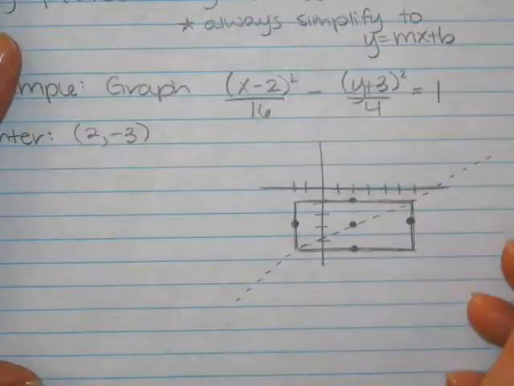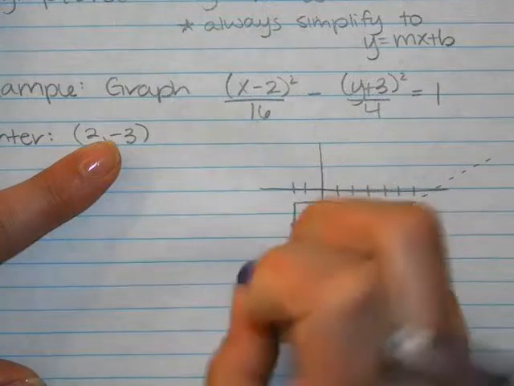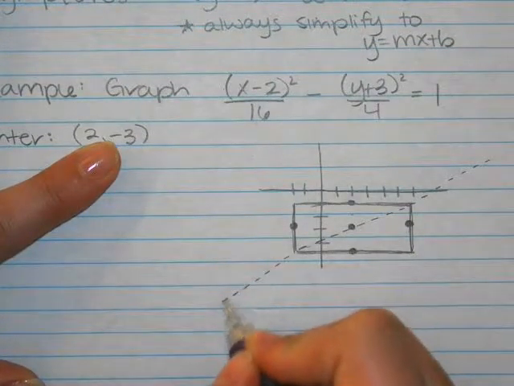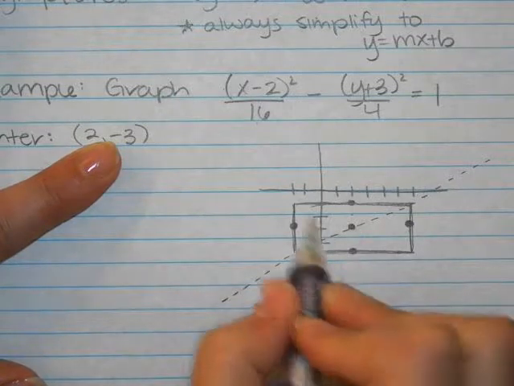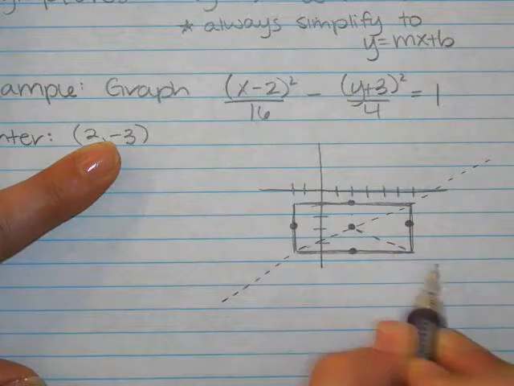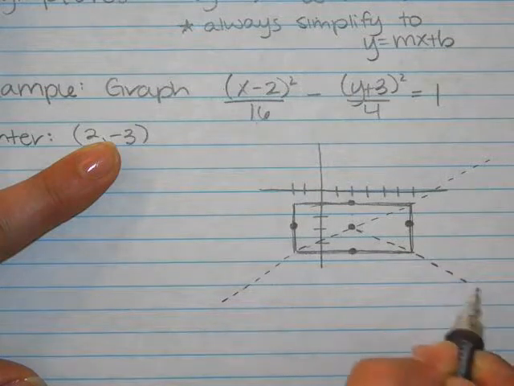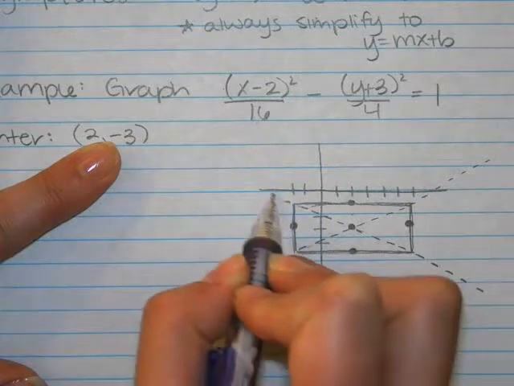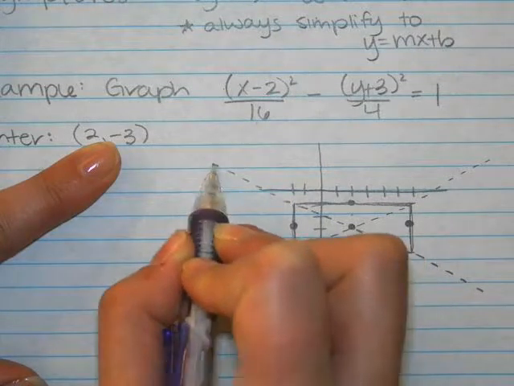My asymptote is almost straight. Okay, and then we'll draw the other one. So these are the asymptotes I was talking about that we're going to find an equation for.